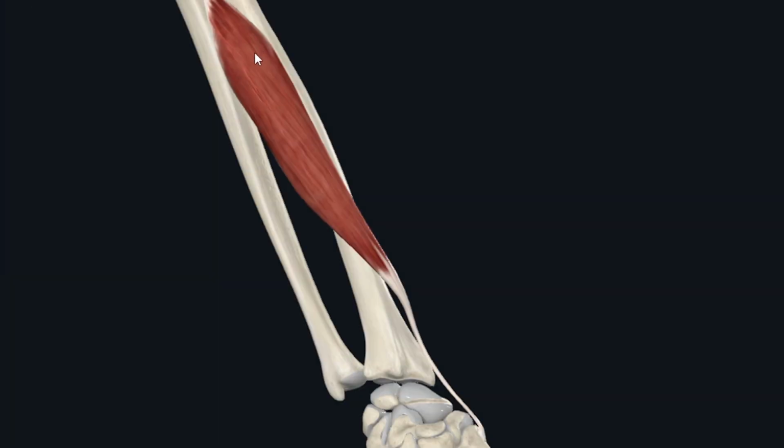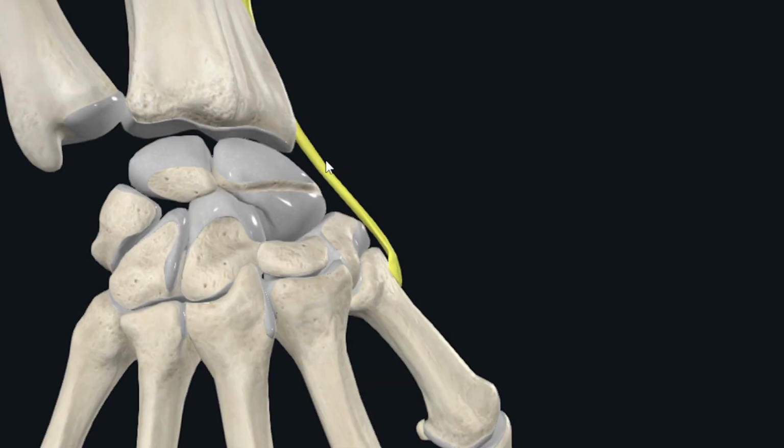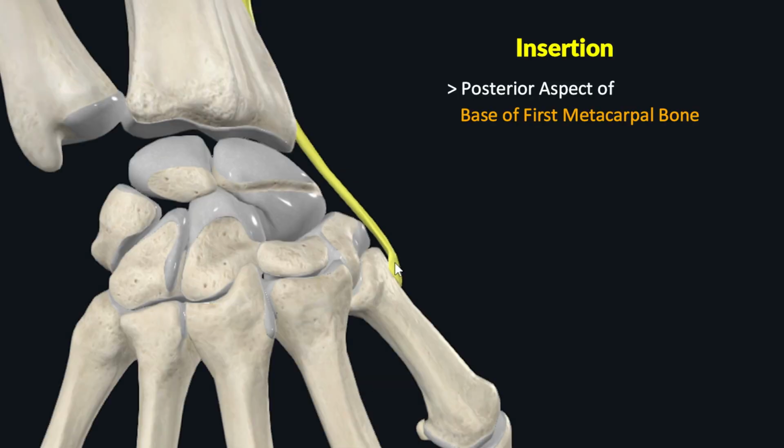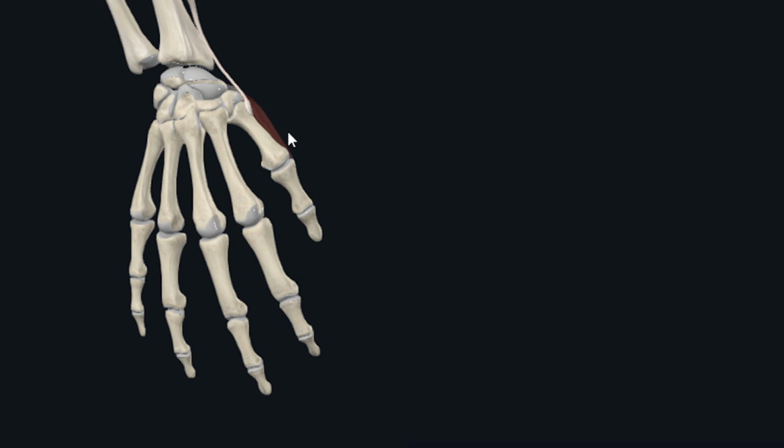And after origin, the muscle belly of this muscle runs down inferolaterally towards the distal forearm, and at the distal lateral aspect of the forearm, it forms a muscle tendon, and that muscle tendon crosses the wrist joint to enter the hand. And on entering the hand, this tendon inserts onto the posterior aspect of the base of the first metacarpal bone, as you can see. Okay, so let's discuss the actions performed by this muscle.